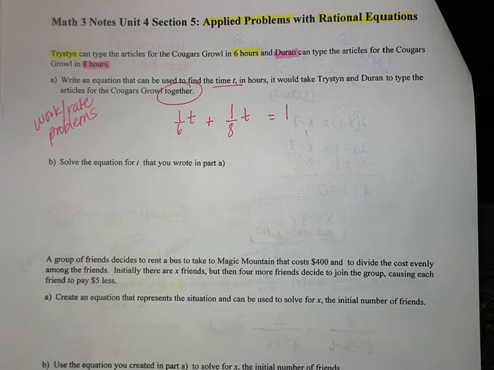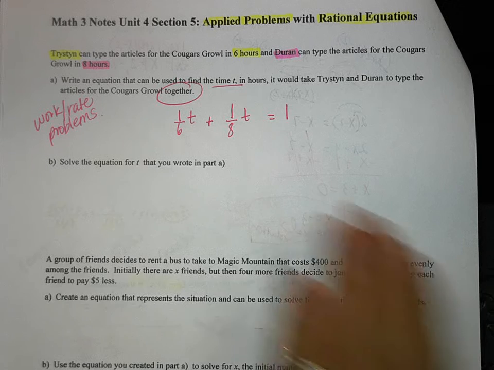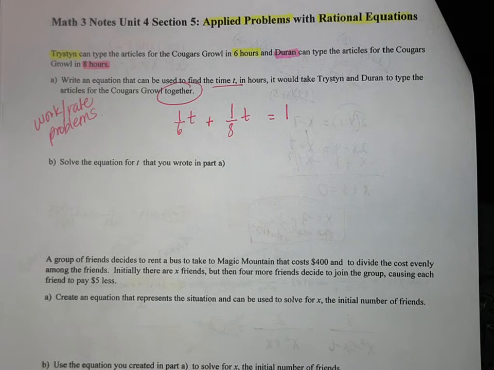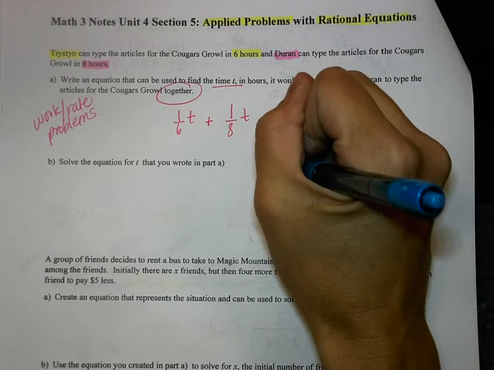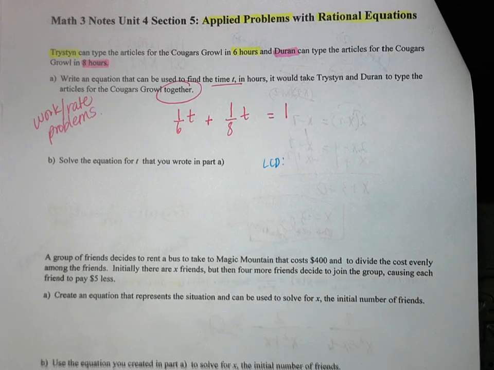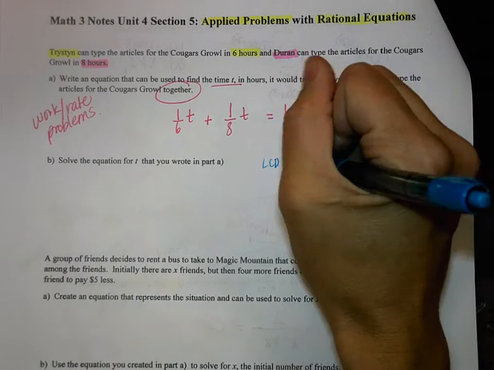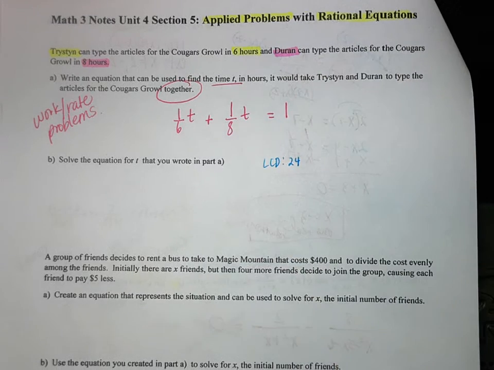So what would we do to solve this based on everything we've been using this unit? We could find common denominators. When we were solving problems back in section 4, we eliminated the fractions by finding the LCD. Do you guys remember that? Okay, so let's do that. Do you guys know what the least common denominator for this problem would be? So we could use 48. Can anyone think of something smaller just so we have smaller numbers? 24. So you could use 24 or 48, it doesn't matter.